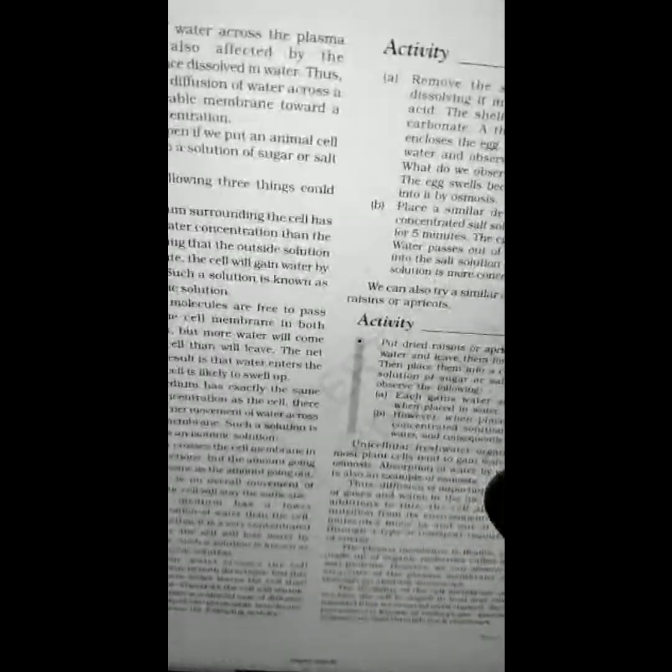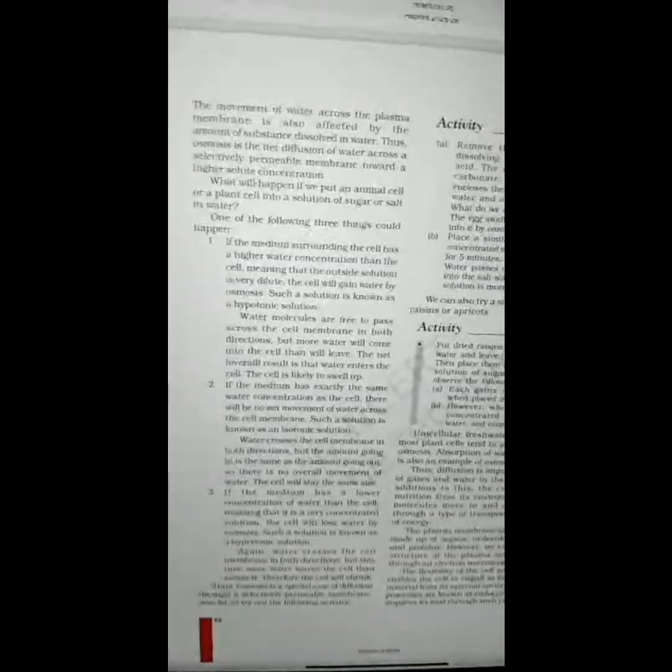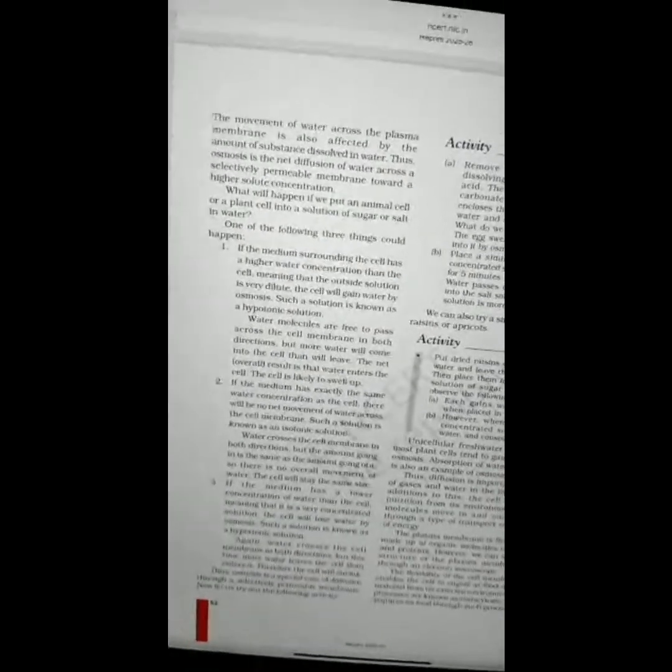Now let's come to the next page on the left side. I hope the screen is visible to everybody.